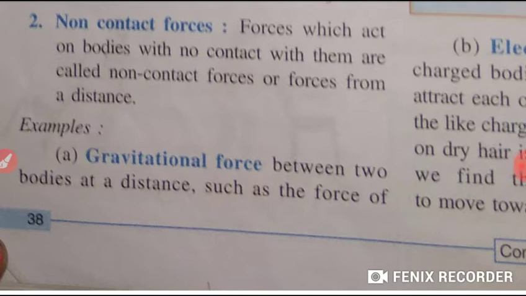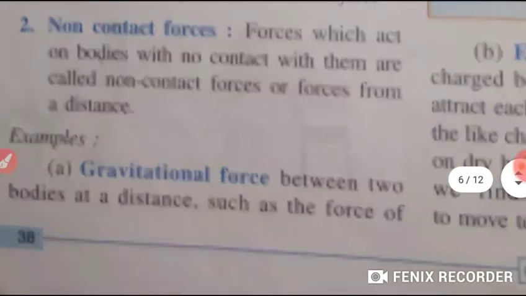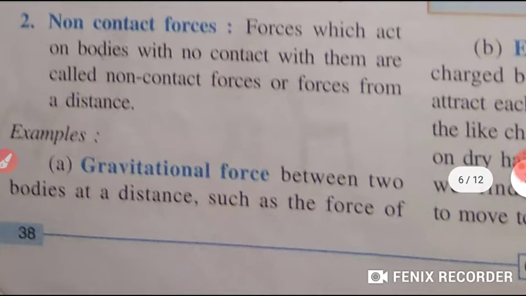Let's start our chapter number 3, students. We were studying about the types of forces. Contact forces we have studied in the previous video. In today's video, we will study about the non-contact forces. So, students, what are these forces?